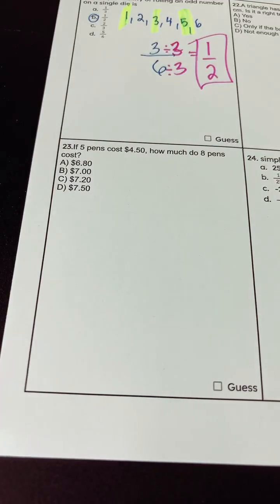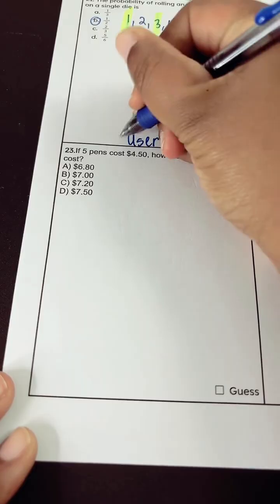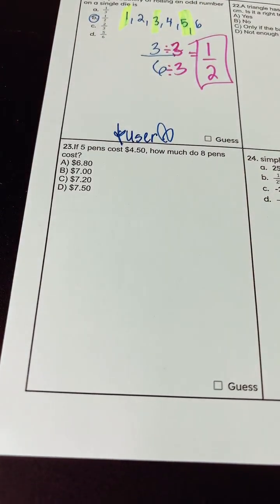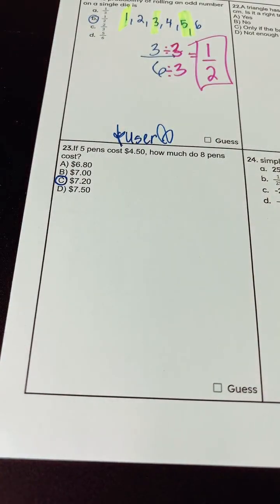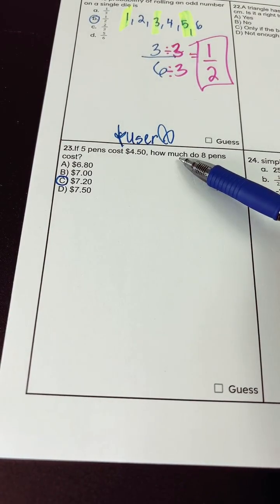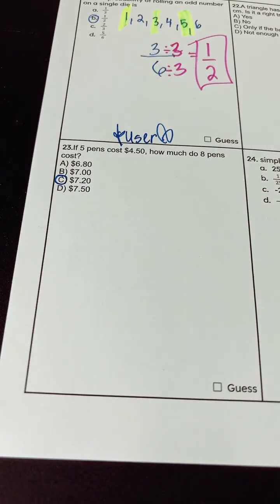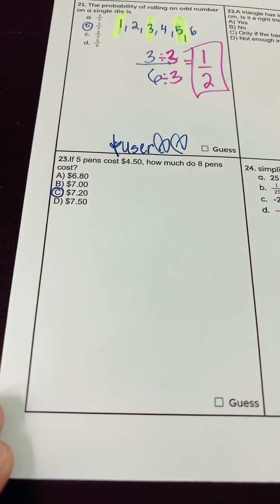If 5 pens cost $4.50, how much do 8 pens cost? Oh, thank you, user, for helping me with my live goal. C. I see a whole bunch of C's come through. Ooh. I'm circling it because y'all saying it. I don't know. Do we know what type of problem this is?